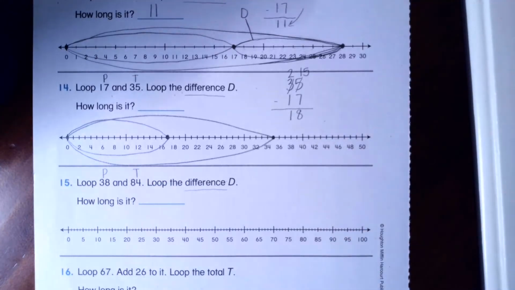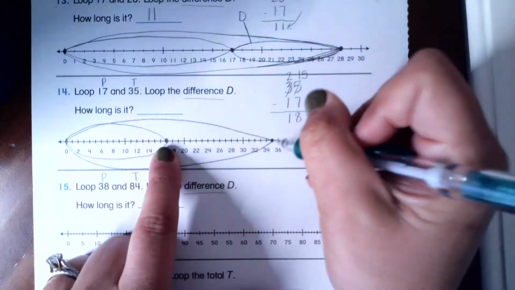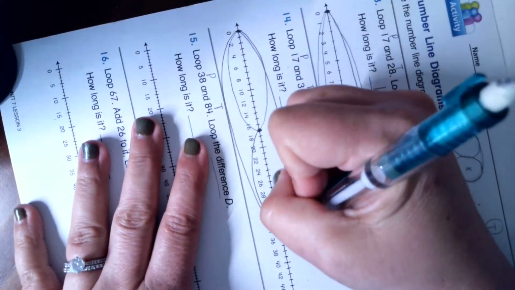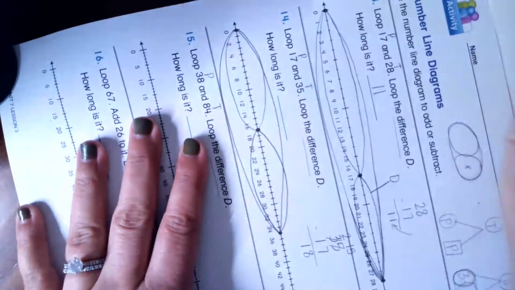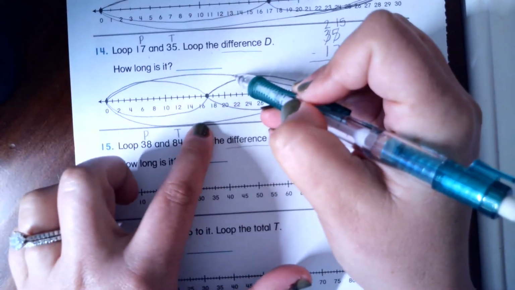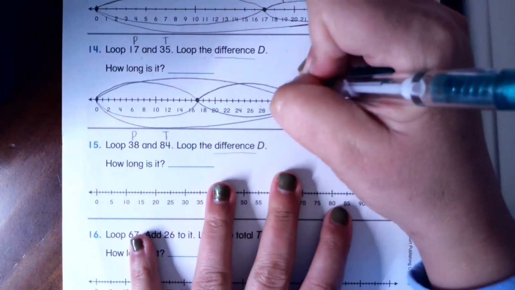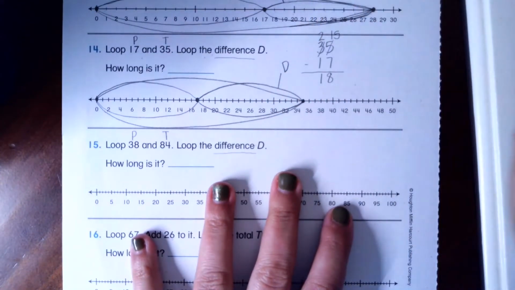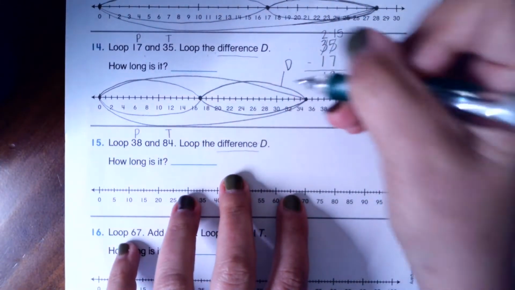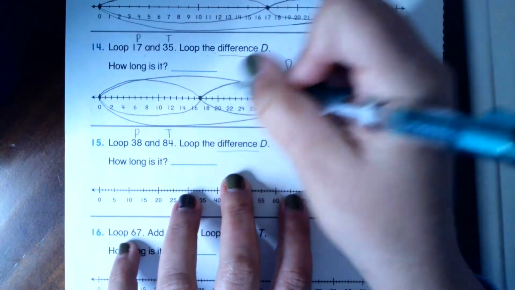You need to draw the rest. You need to draw that difference in which you're drawing a small oval. So you start at the 17 and you draw it to the 35. So there's one side and there's another side. Now I have two ovals inside my big total oval. Once I've drawn that third oval, I can put a D next to it. And I want to make sure that I'm pointing it at the right oval, okay?